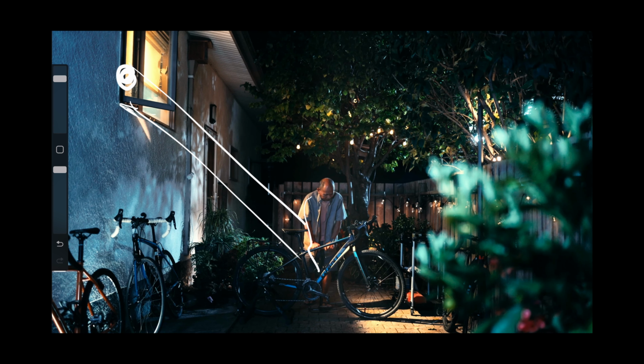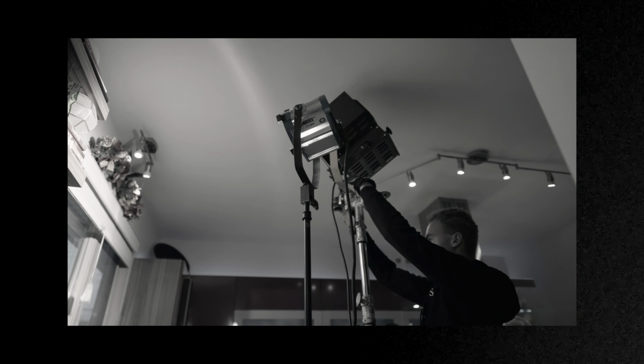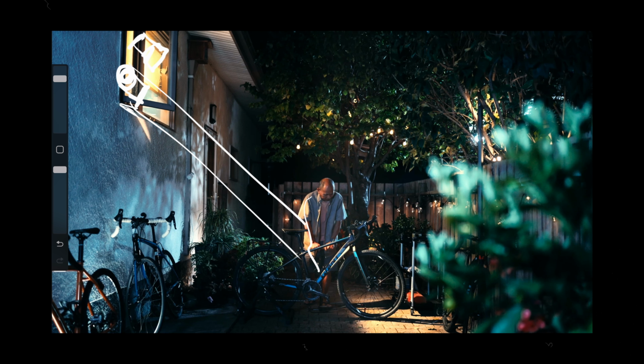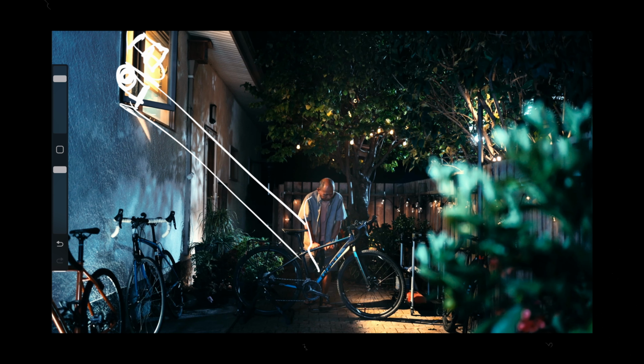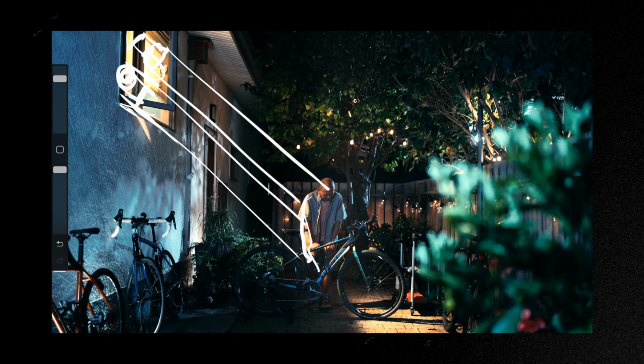There I have a tungsten 2K plus a tungsten 650 area go through these blinds like an almost diffusion, and the one light goes like here and creates more hard light. This one creates more soft light.